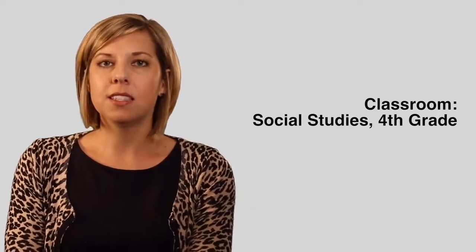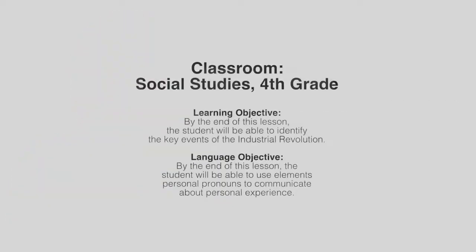Let's get started. The first classroom example we will look at is a 4th grade social studies classroom. In this class, the students have been studying the Industrial Revolution. One of the learning objectives in this unit is, by the end of the lesson, the student will be able to identify the key events of the Industrial Revolution. Of course, there will be many more within a unit, but this is just one example. One of the language objectives for the ELL student in this class is, by the end of this lesson, the student will be able to use personal pronouns to communicate about personal experience. The objective will most likely be supported by many others.